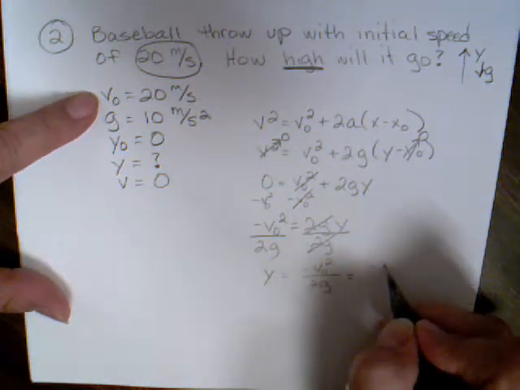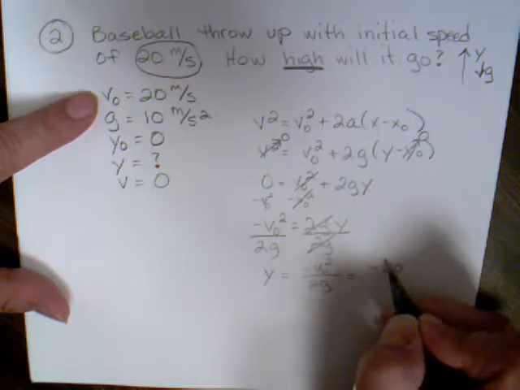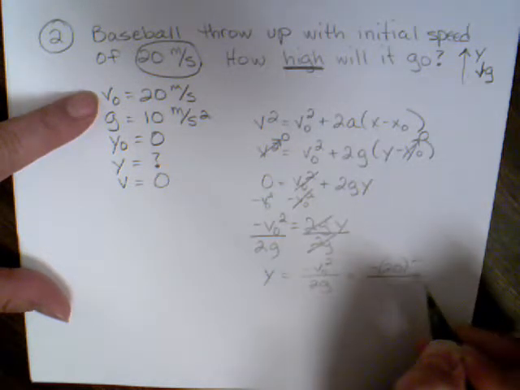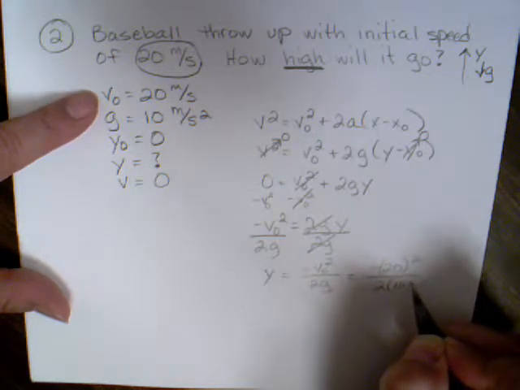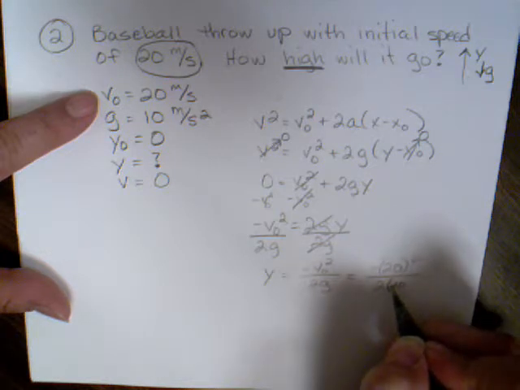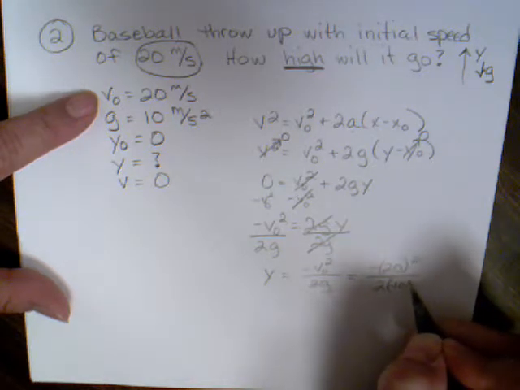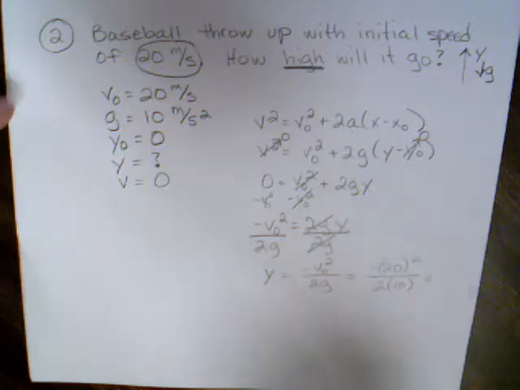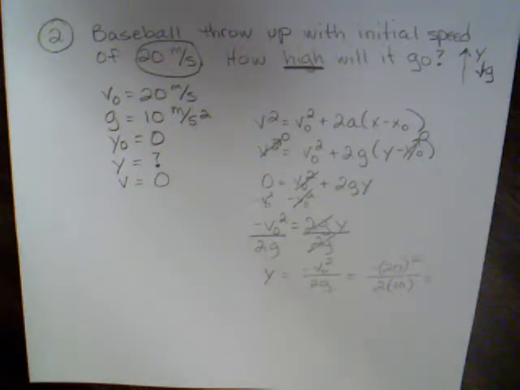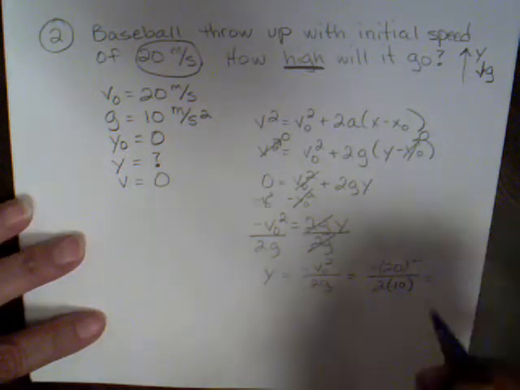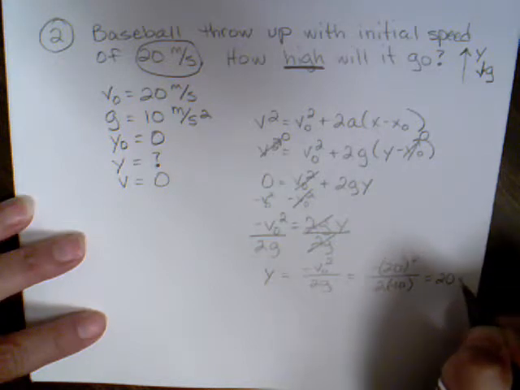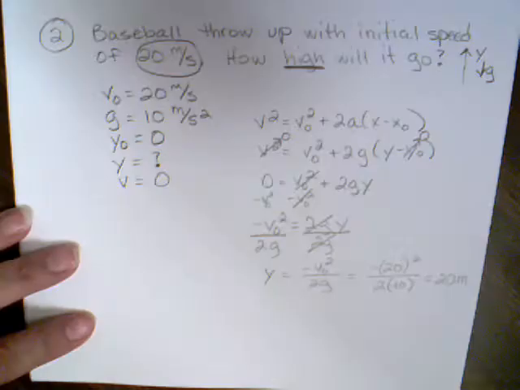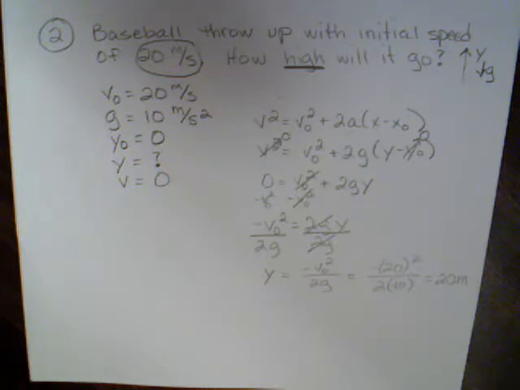So I have minus 20 squared divided by 2 times, and again, I'm going to use 10, but I'm going to have to use negative 10 here. And I plug in my numbers, and I get 20 meters. So that baseball goes up 20 meters.